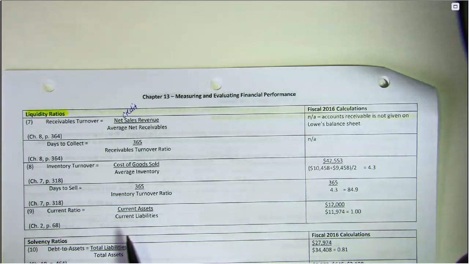And finally, the current ratio, which we learned back in Chapter 2, that compares current assets to current liabilities, and it measures the company's ability to pay current liabilities using its current assets. And we look for a ratio of about 1.5 to 1 on that.